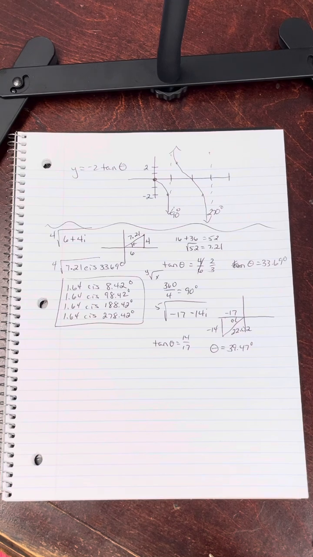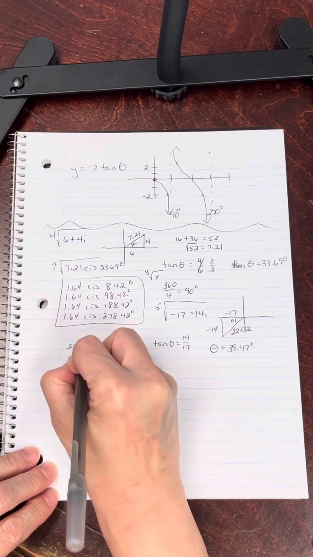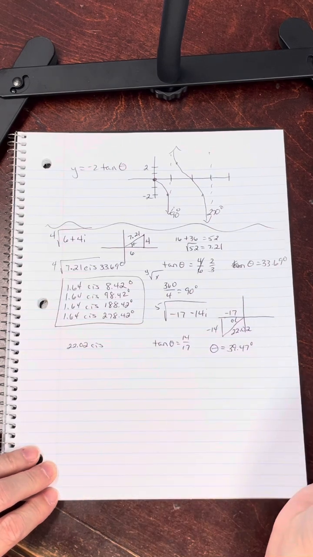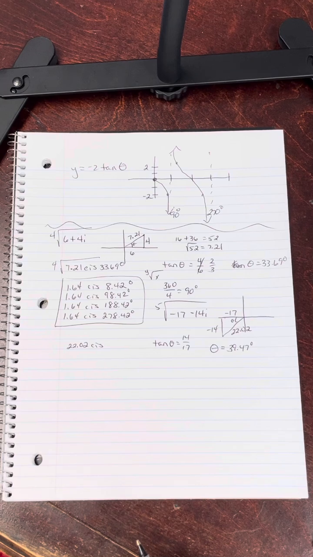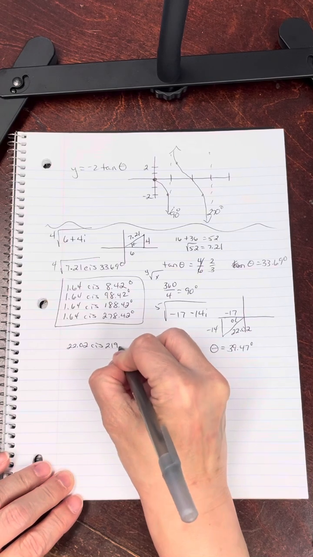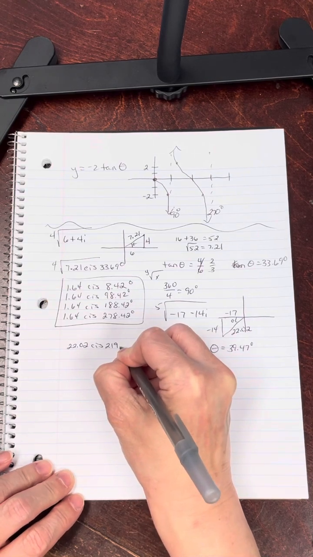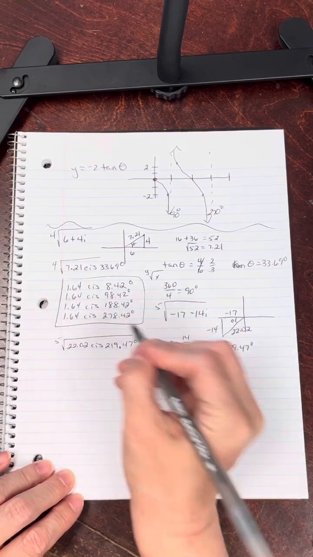But when I go to write it in my cis format, so it's going to be over here, 22.02 cis, again, because it's in the 3rd quadrant, I'm going to do 180 plus the extra 39.47, making it 219.47 degrees.